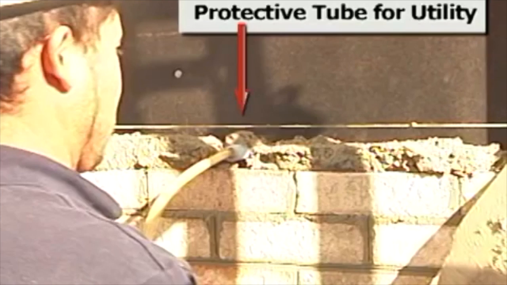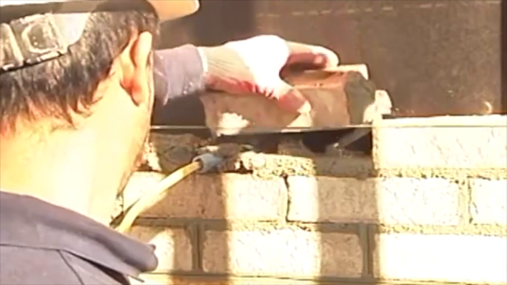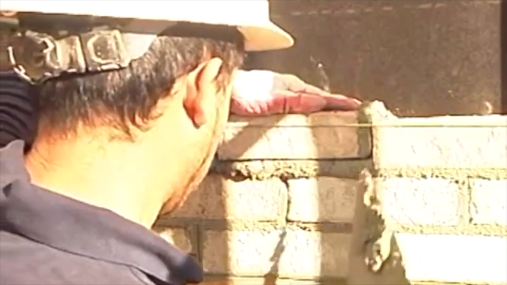The wall must also accommodate penetrations for electrical and mechanical utilities. A protective tube is placed over the utility service line and the brick units are custom cut to allow the wall penetration.